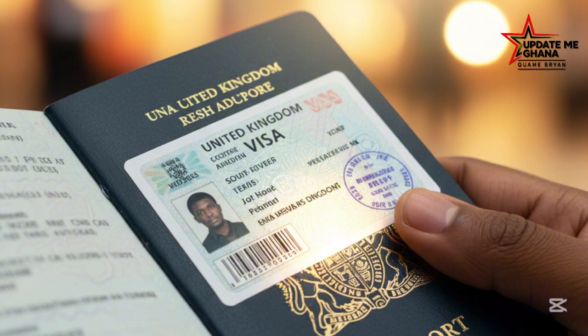Adequate funds: ensure your bank statements show sufficient funds to cover your trip expenses, and that these funds have been consistently in your account, not just deposited shortly before applying. Translation: all documents not in English must be accompanied by a certified English translation. Organize your documents.